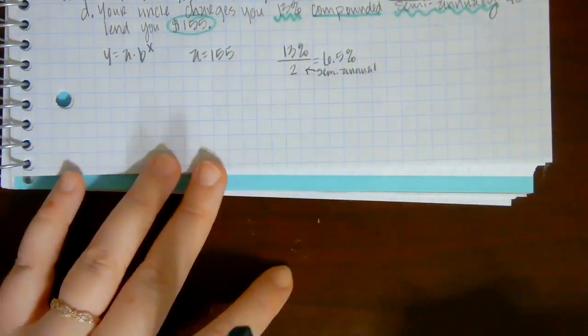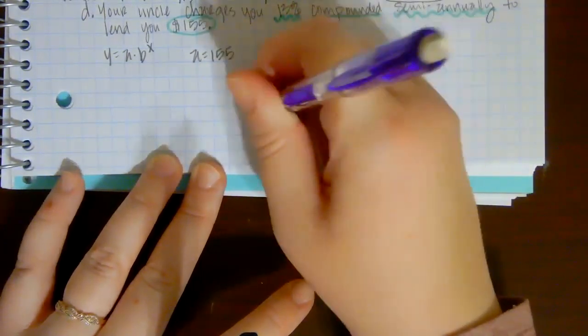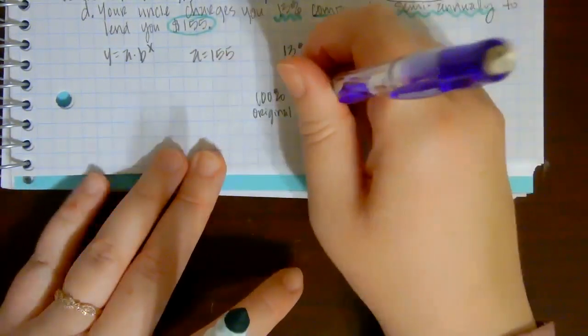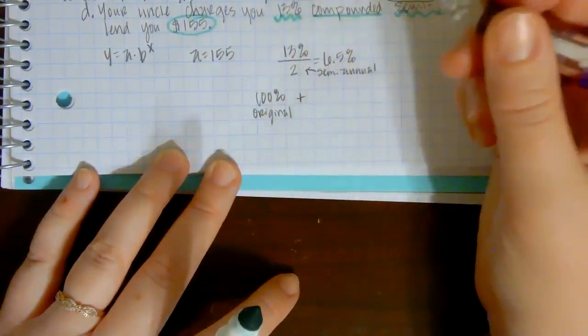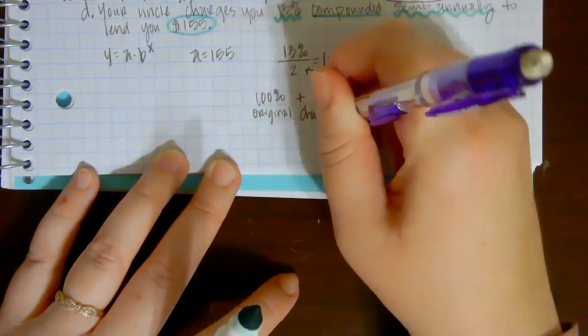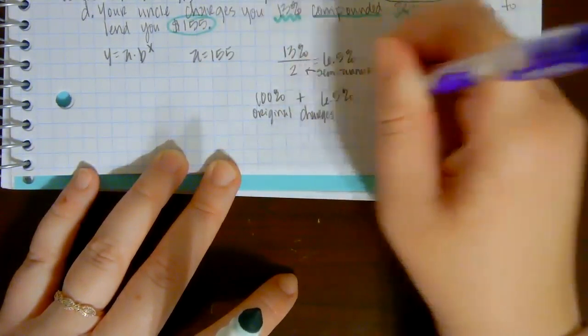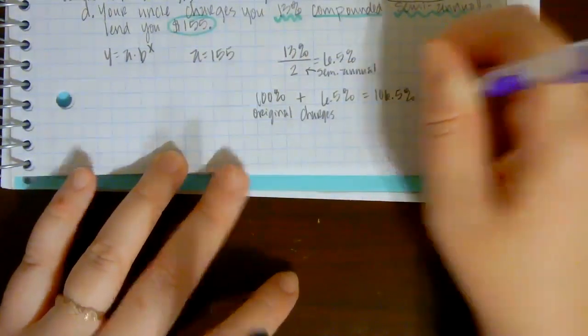All right, so then I have my original 100% again. And he's charging me this, so this is money getting tacked on to what I have to pay him back. He's charging me 6.5%, which gives me 106.5%.